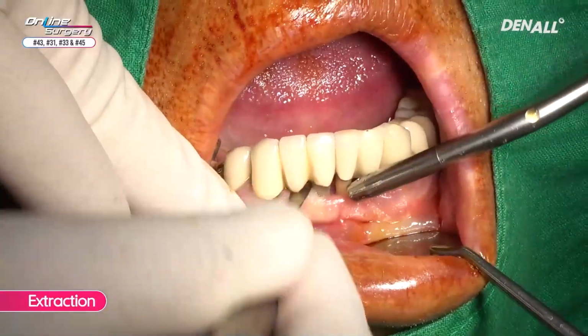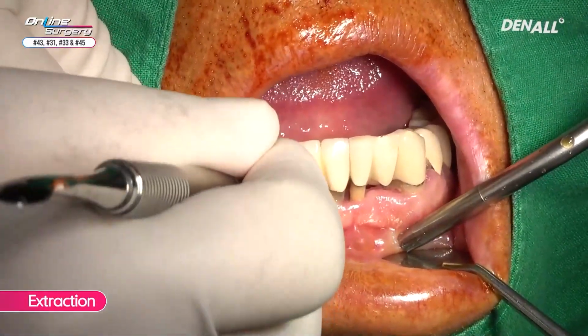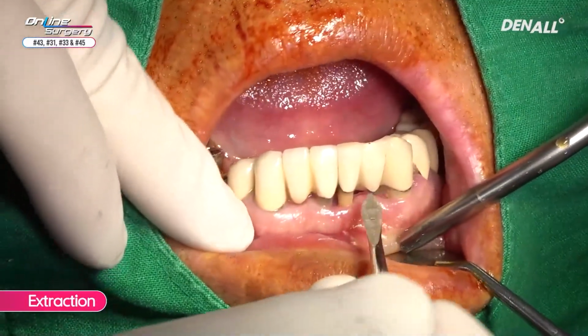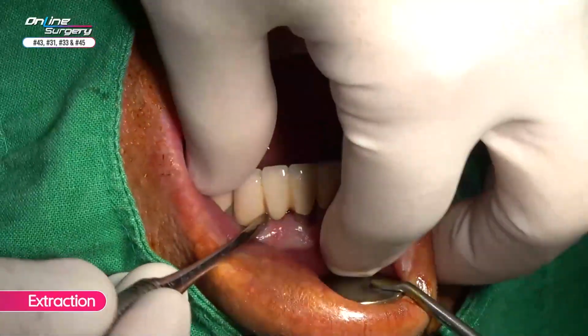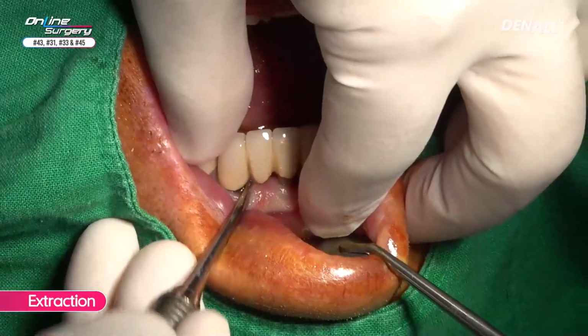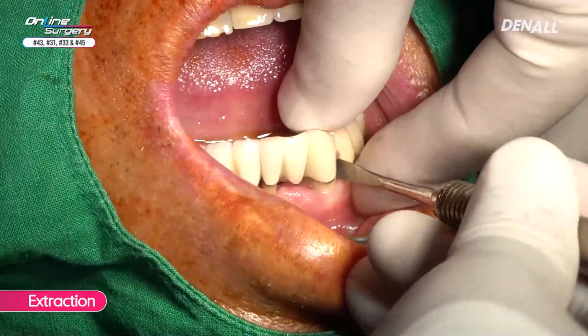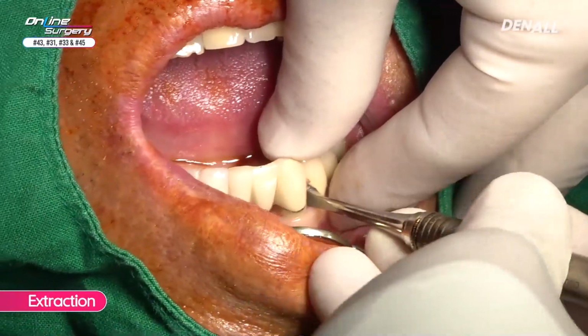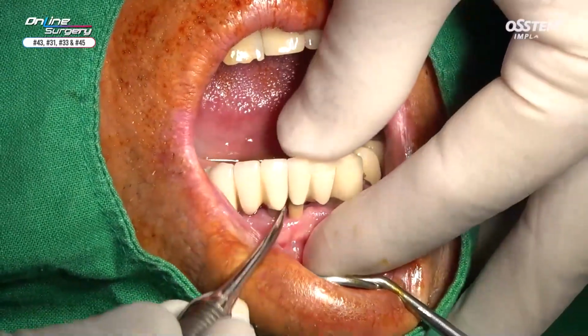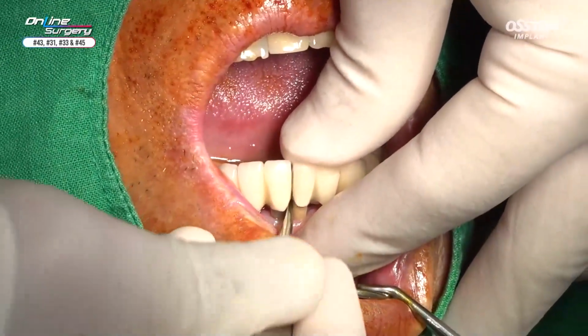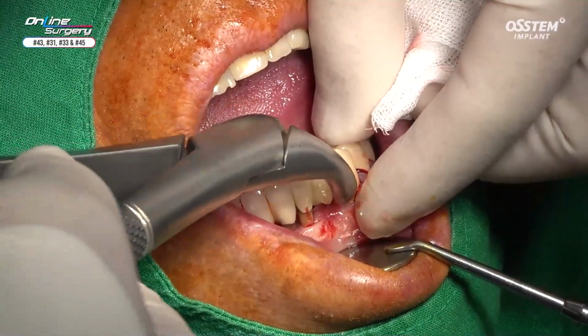I prefer perio steel elevator number 9. Bridge is connected. When you do extraction, what is most important is to get the fulcrum. So bridge is divided in the center.